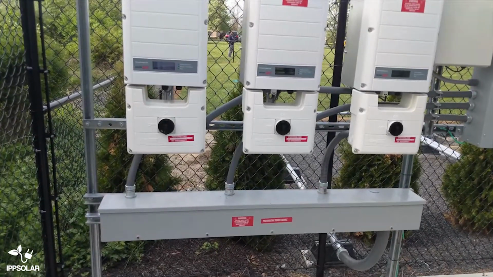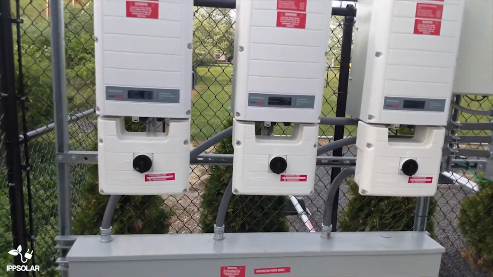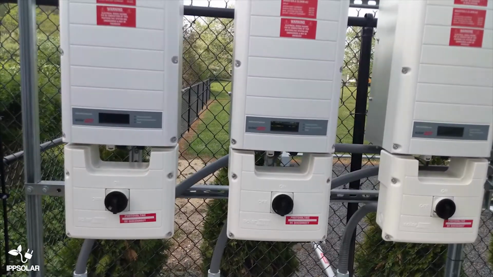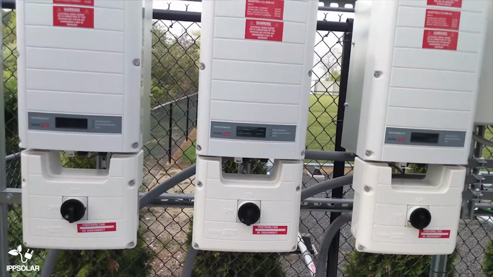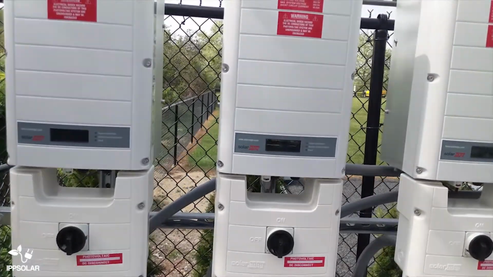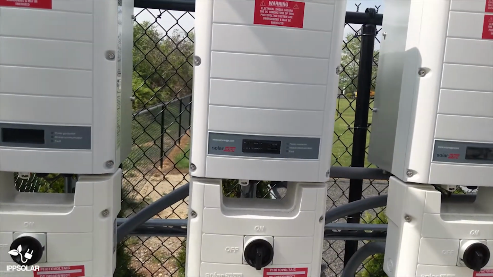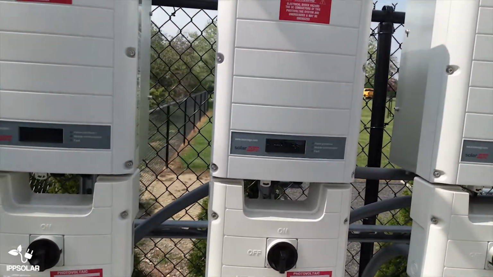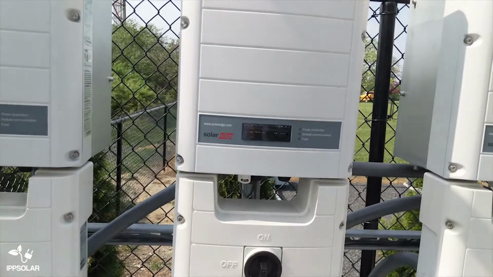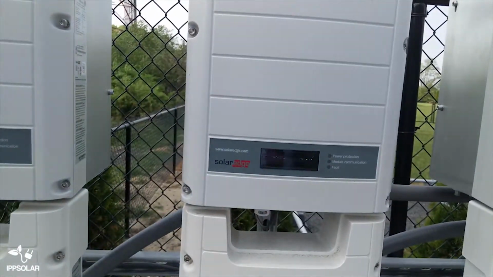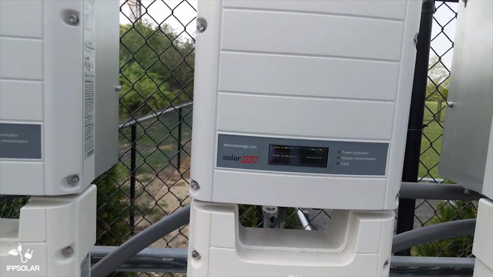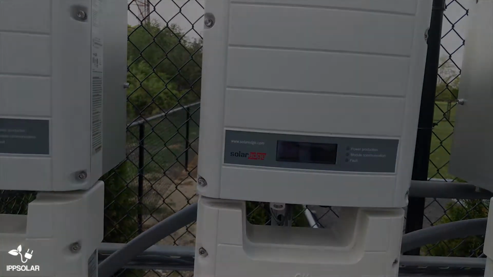The first way to look at system performance is to simply look at the data provided by the inverters, and every inverter has a display, and you can just look at the numbers there. This inverter is showing us 18 megawatt hours produced since installation date.